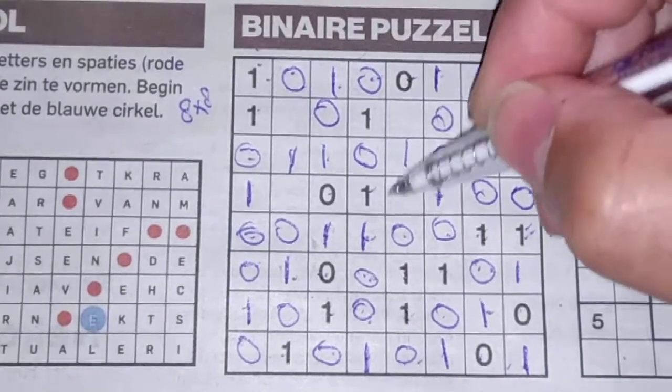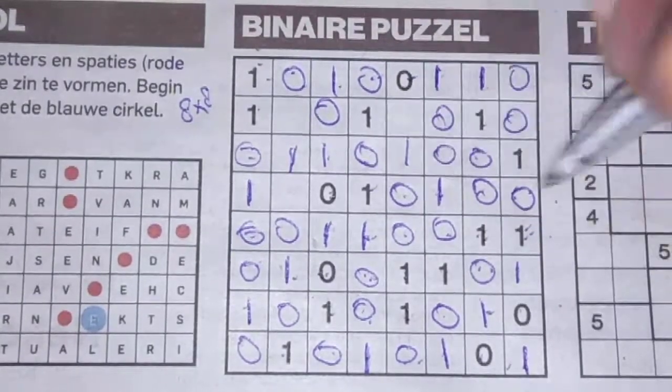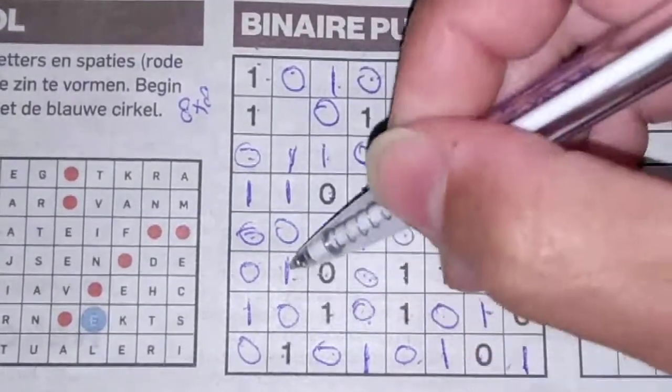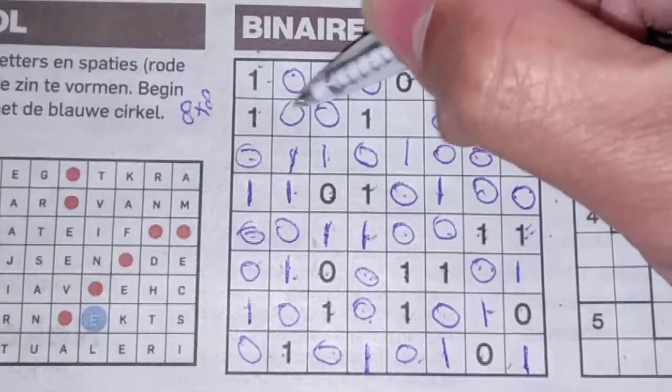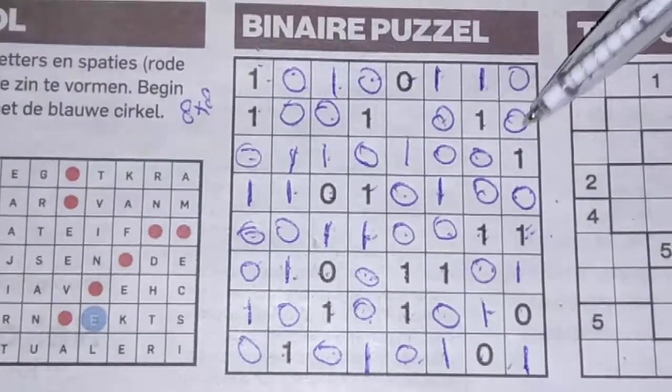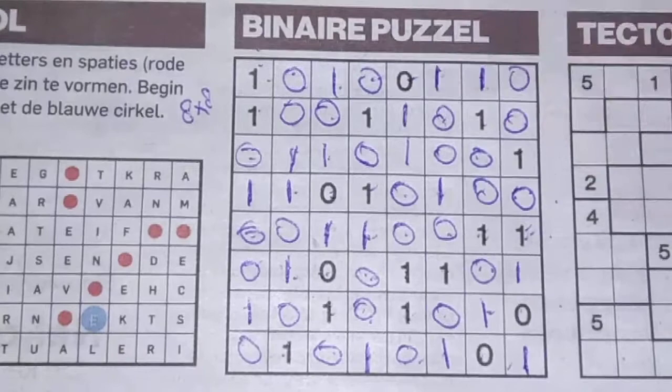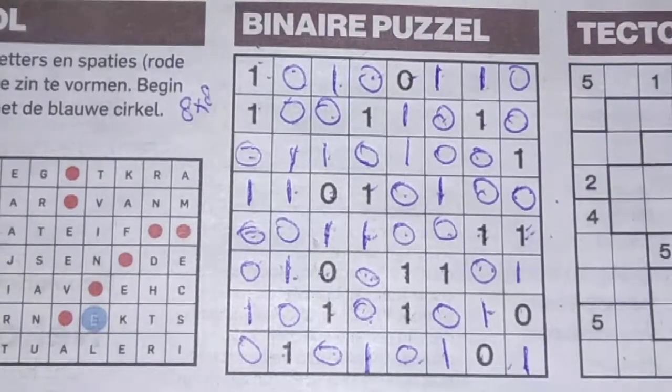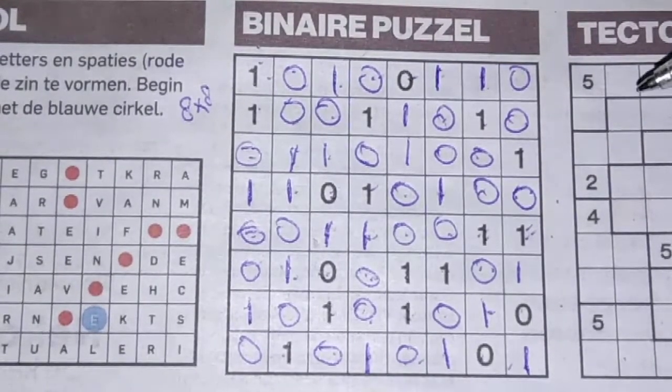Between 2 ones comes an O. We have 4 O's, so the rest are ones. We have 4 ones, so the rest are O's. We have 4 O's, so the rest are ones. Finish in 4 minutes exactly. Yes. Wow.